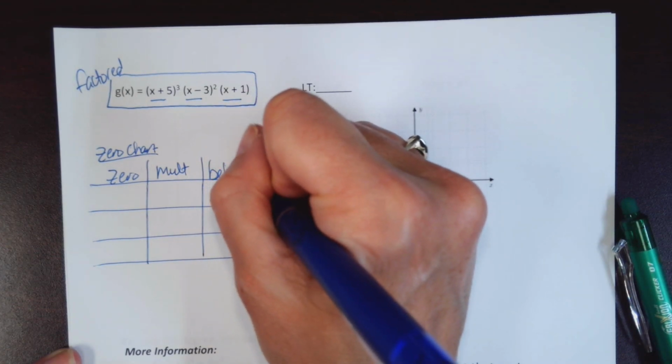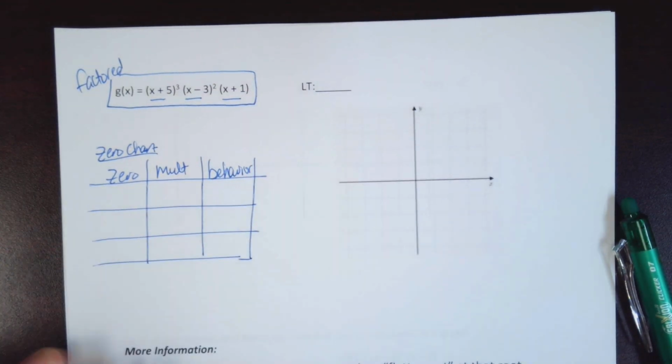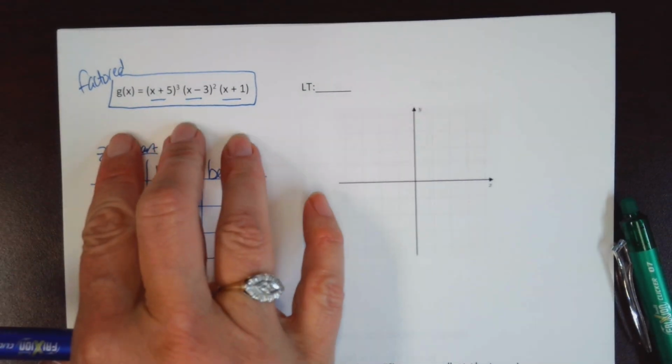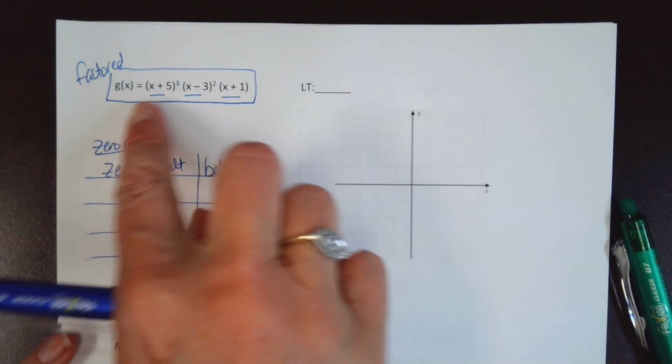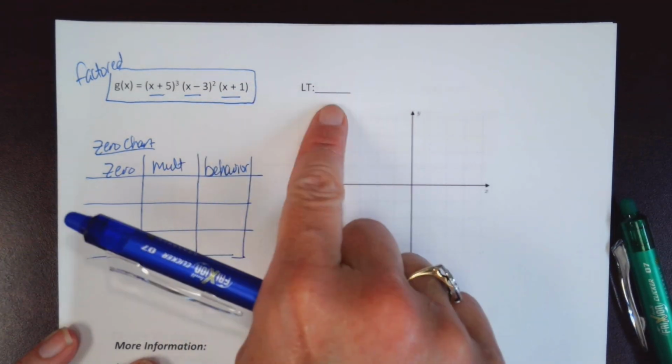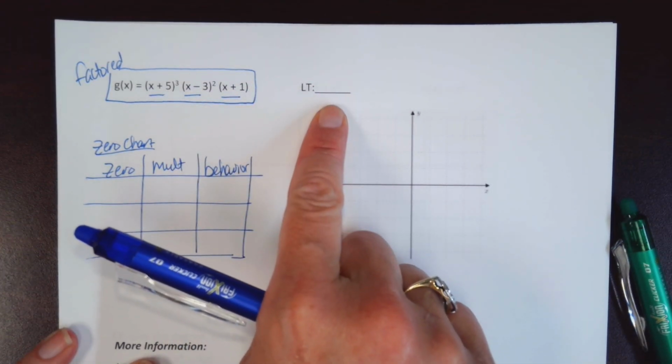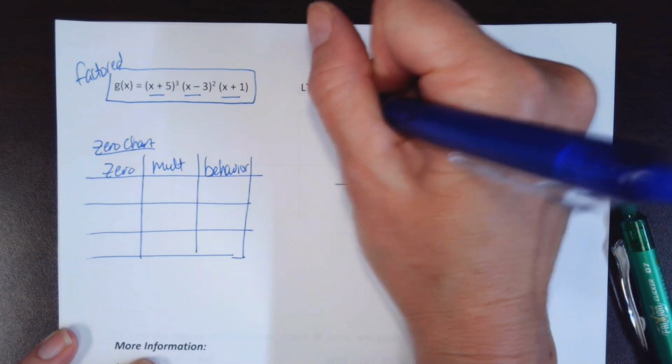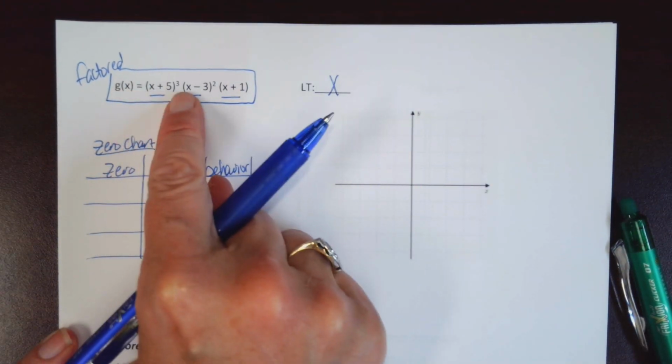I always have to do this chart. Zero, multiplicity, behaviors. That matters. Okay, so let's slow down. Let's do our leading term. To get our leading term, we need coefficient, variable, and exponent. My variable is x. Coefficient, 1x, 1x, 1x.